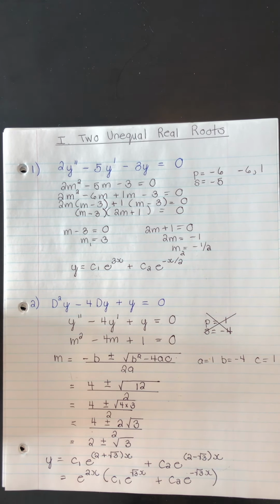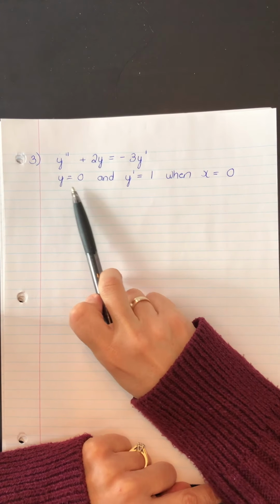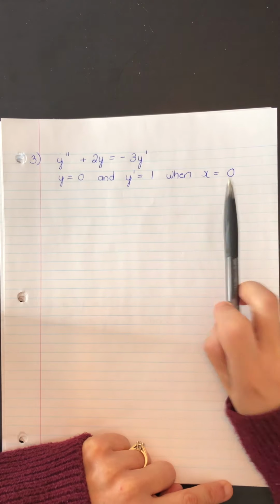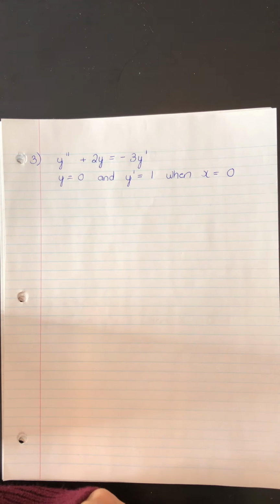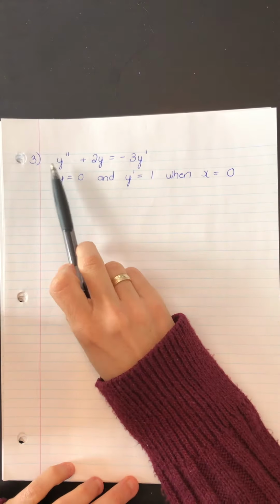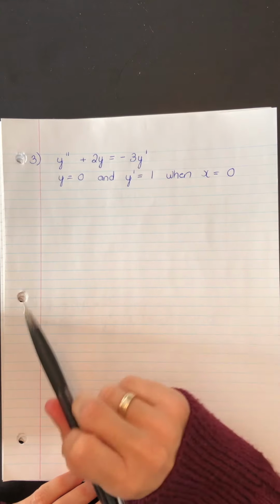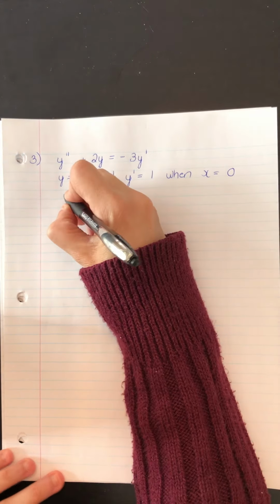Let's continue. I thought we would do, for our third one, a question where we'll be able to solve for C1 and C2. So not only will we get the general equation, but we'll also be able to find the particular solution as well. So we begin with this. Now, the first thing to do is make sure all terms are on the left side with right side 0 and in the right order.